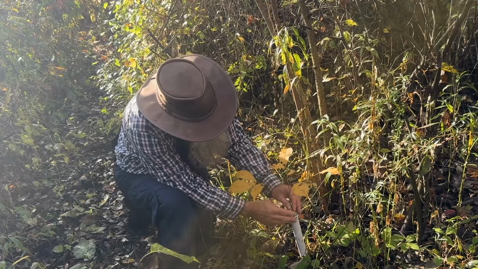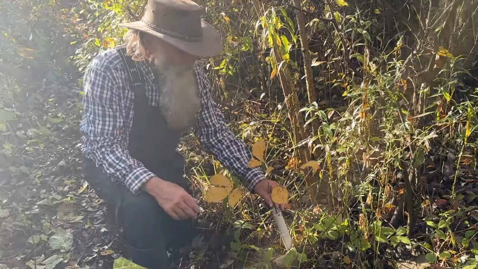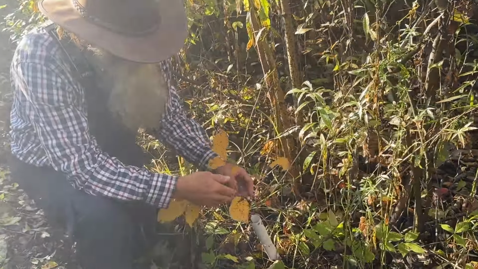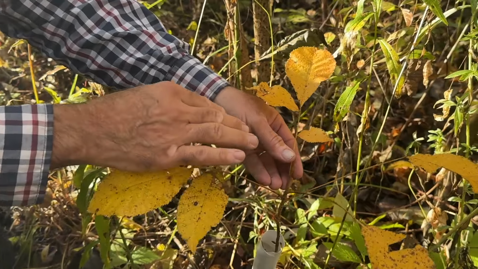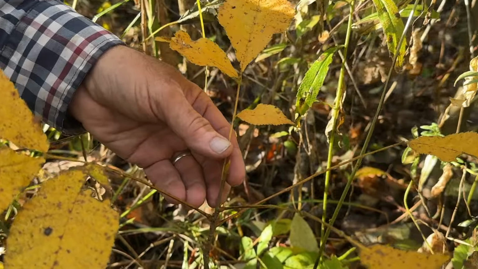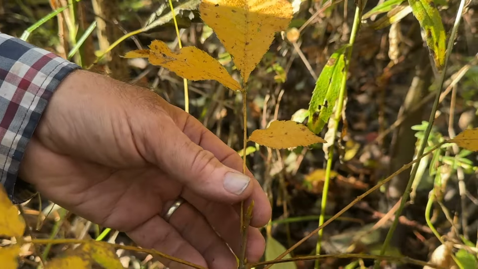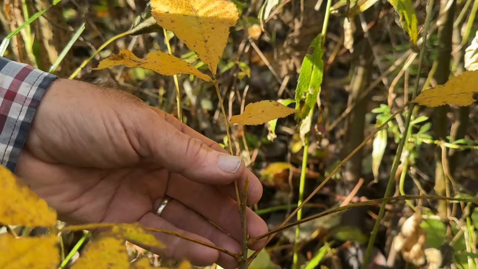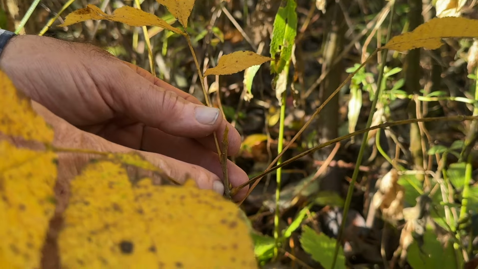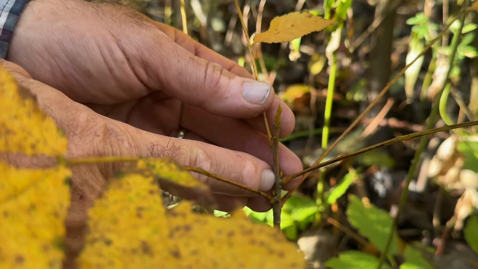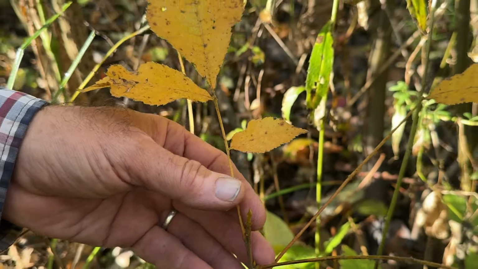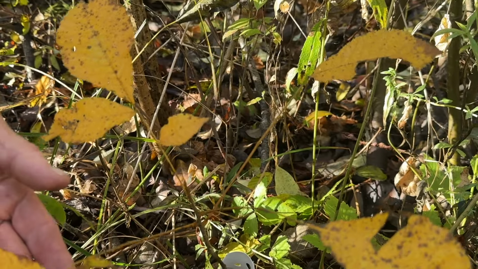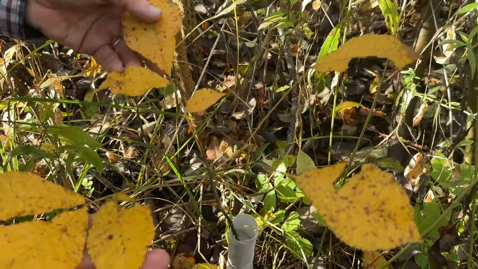So this here is a Bitternut Hickory. If you come very close and have a look at the buds, they are a mustard yellow, or what's called sulfur yellow. That's one of the easy ways. You can see a couple of buds here, and you can see the end bud here. They've got composite leaves, and some of them have fallen, obviously.